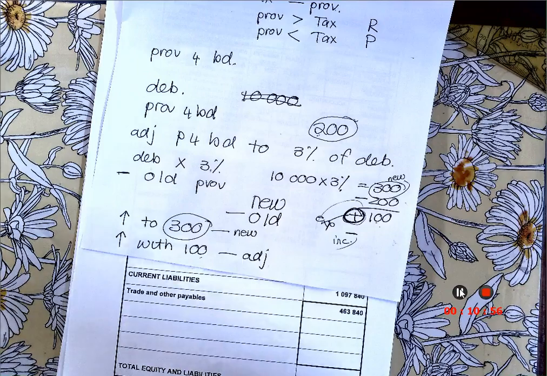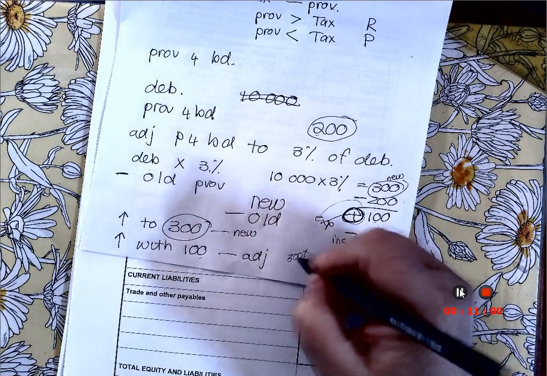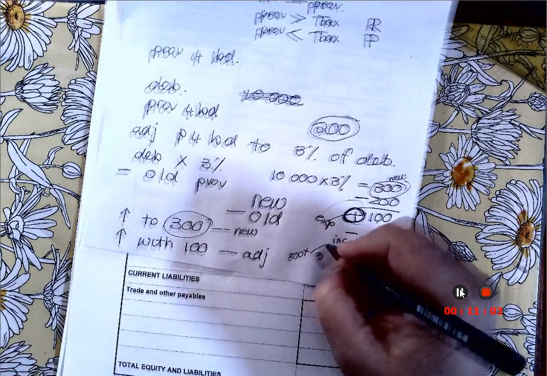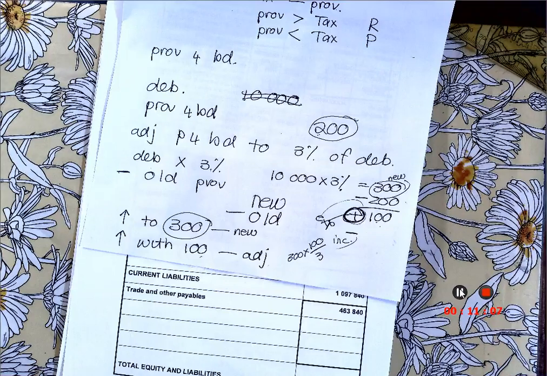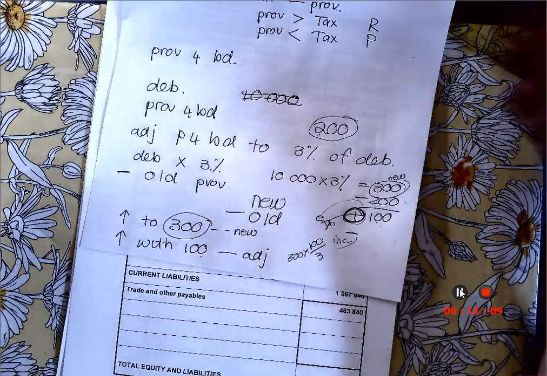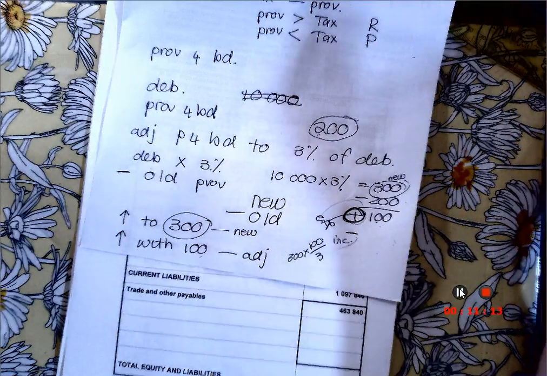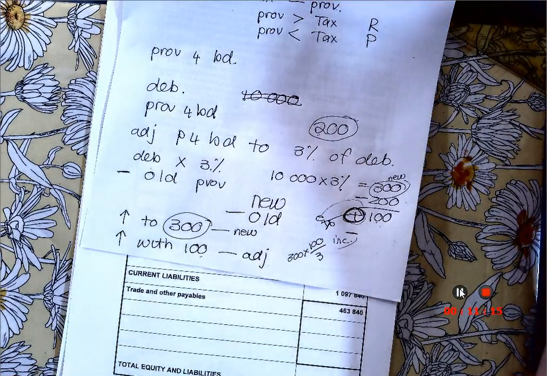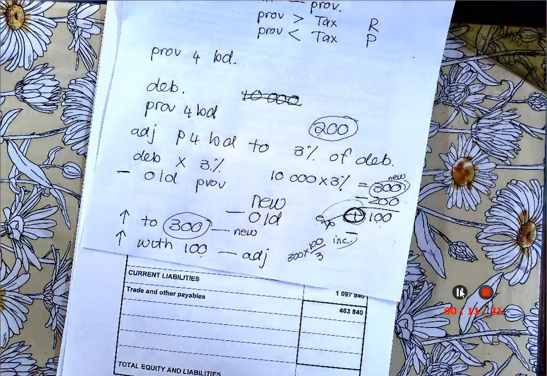Then you say 300, you know the 300 is 3% and the debtors is 100%. Don't let them throw you by asking things in a different way than you really know already. Just go back to what the calculation was originally, and now I just need to reverse it.